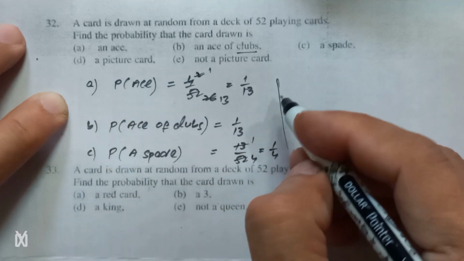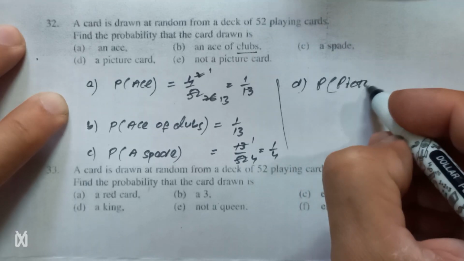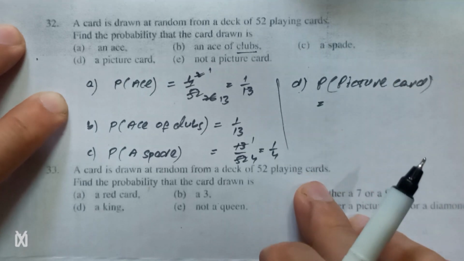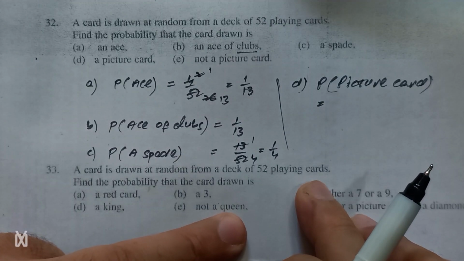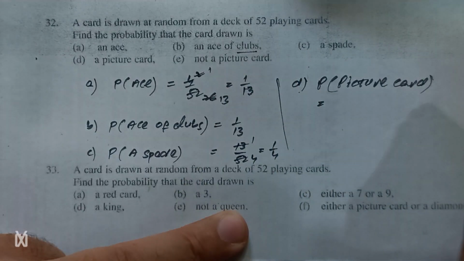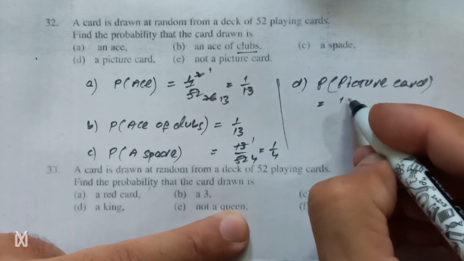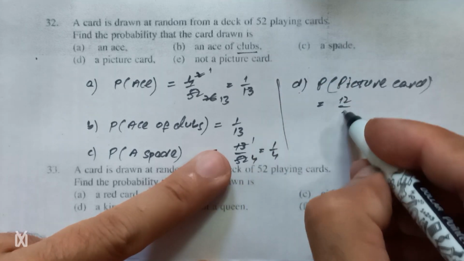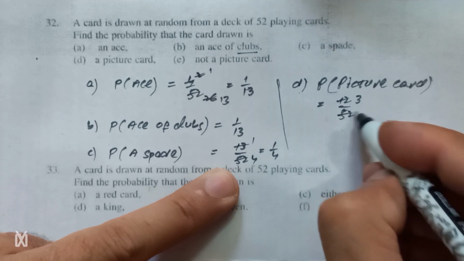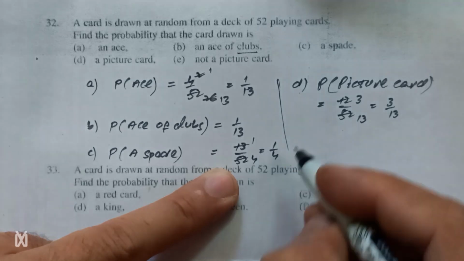D part is a picture card. You know, Jack, Queen, and King are picture cards. So there are four suits: diamond, heart, spade, and clubs. So in every suit, there are three picture cards, and in total, there are 12 picture cards in a pack of 52 playing cards. So after cancellation, four threes are 12, four 13s are 52. So 3 by 13 is the answer.